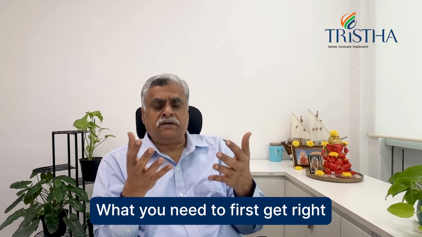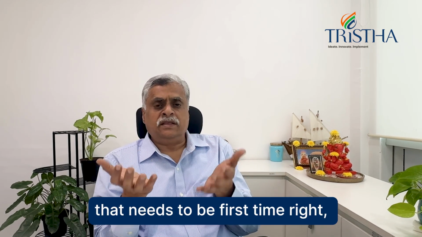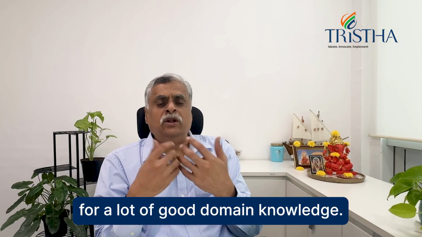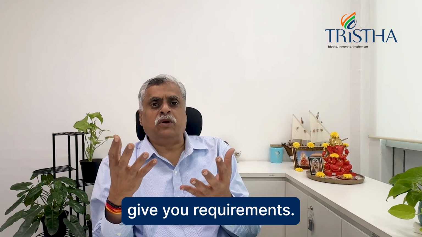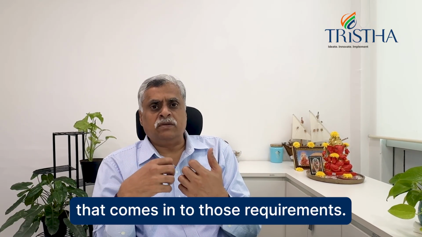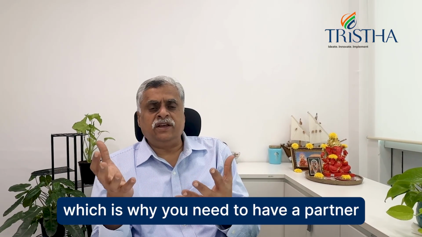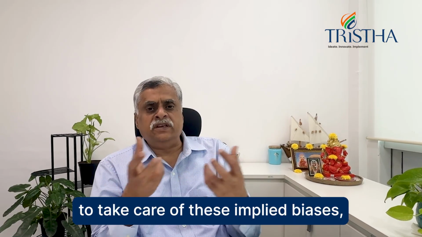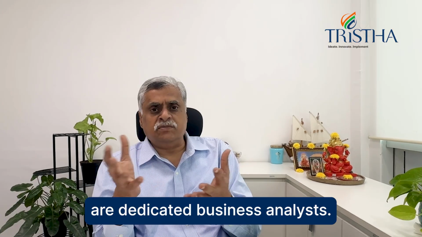What you need to first get right is your requirements, the basis on which your software is built. That needs to be first time right, which calls for a lot of good domain knowledge. Yes, the bankers or the users are definitely going to give you requirements, but unfortunately, there's a lot of implied bias that comes into those requirements. When they specify process A and B, C and D is implied, which is why you need a partner who understands domain knowledge very well to take care of these implied biases. Which is why in Tristha, 20% of our workforce are dedicated business analysts.